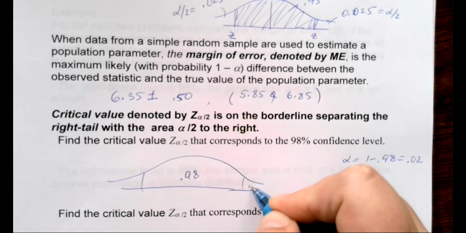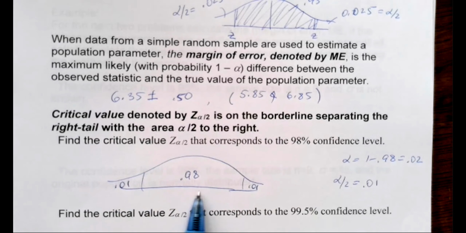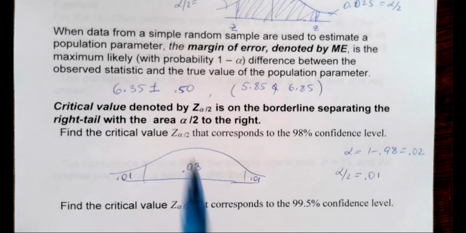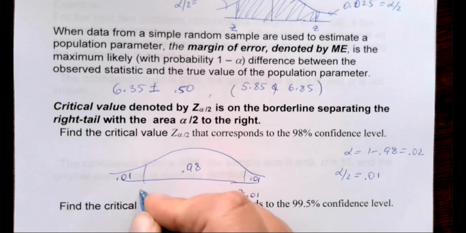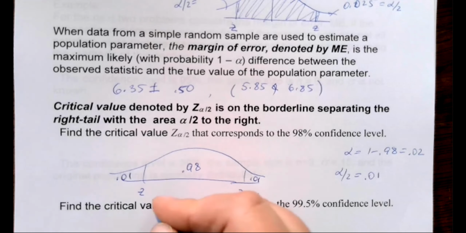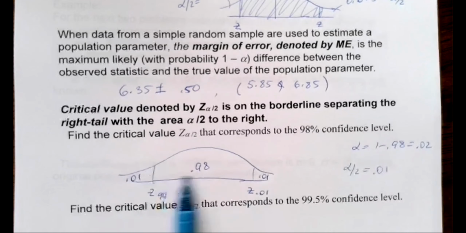So we have 0.01 in one tail and 0.01 in another tail, and 100% total under the curve, right? So the critical value is the value that separates this 1% on the right. Now for this one, it will separate 99% on the right, correct? Because it's this 98% plus this 1%. So to the right of this value, we'll have 99%.